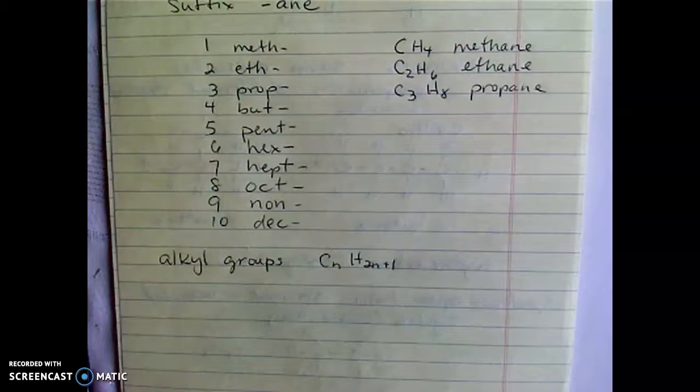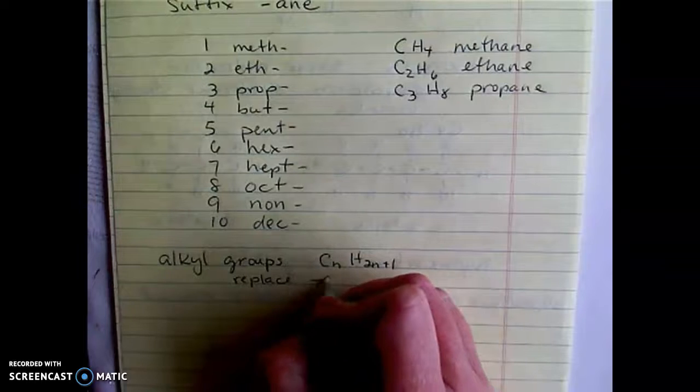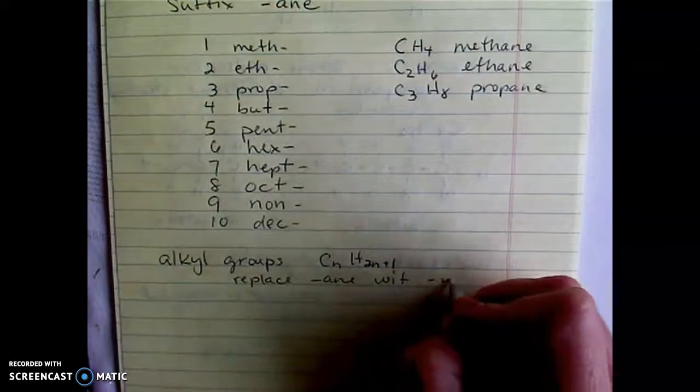So when you have a hydrocarbon that is branching off of a straight chain, it's called an alkyl group. Now, if you have an alkyl group, they're going to replace the name. So it will replace ANE with YL.